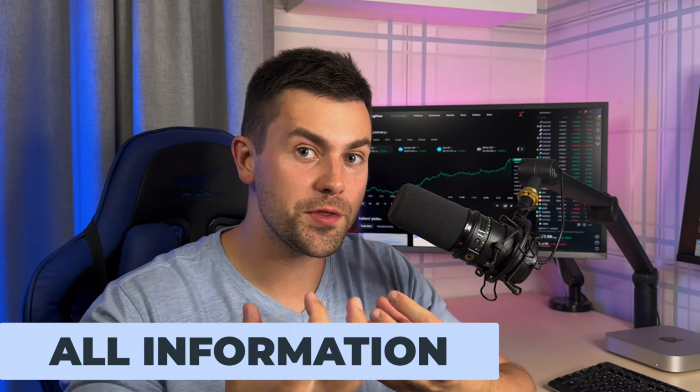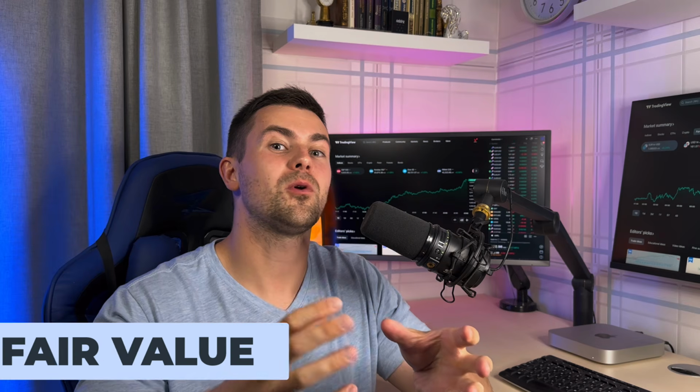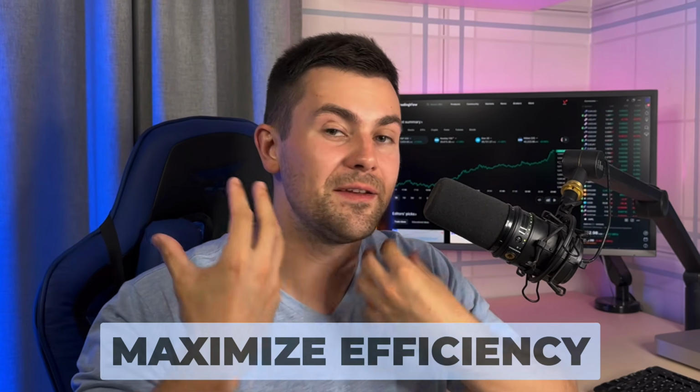According to the theory, the efficient market reflects all the information about the asset in its price. Hence, in the efficient market, the price equals or almost equals the fair value. Please note that a 100% efficient market does not exist. It is an economic fairy tale, but the nature of the financial markets constantly aims to maximize its efficiency levels.